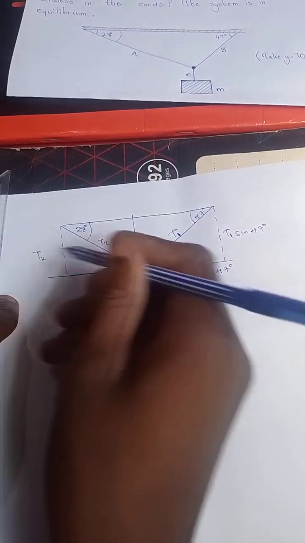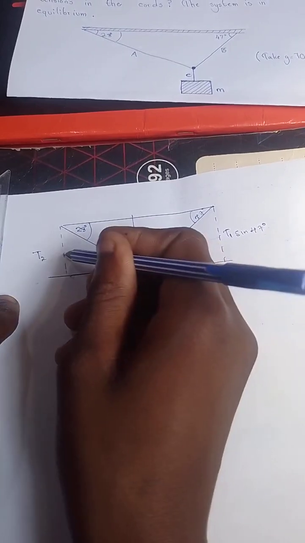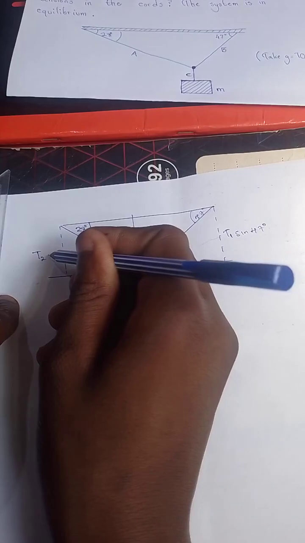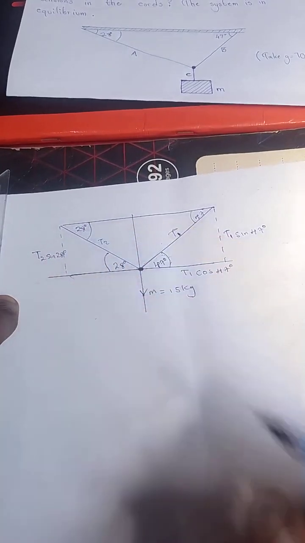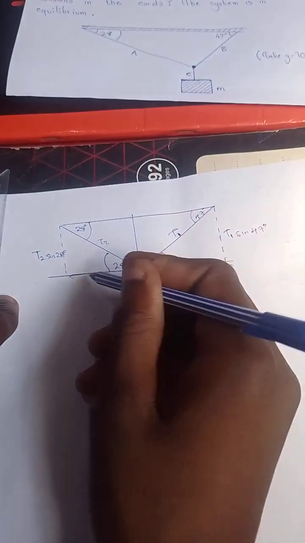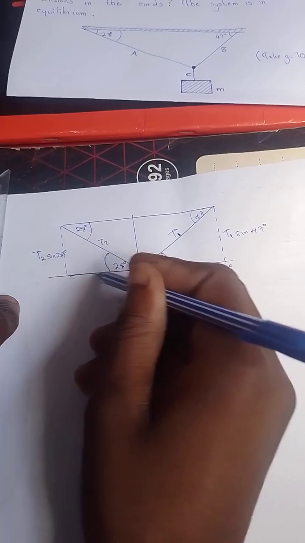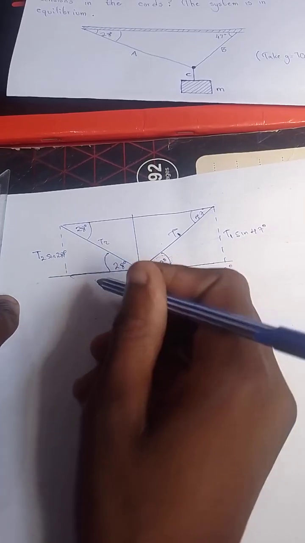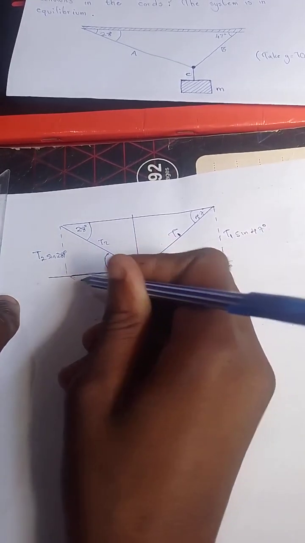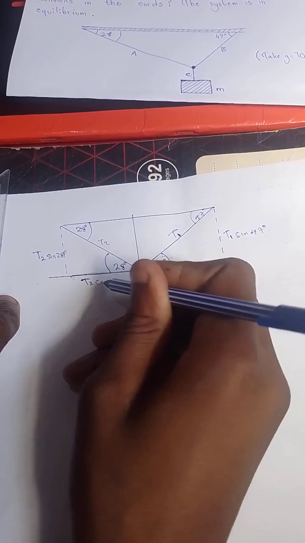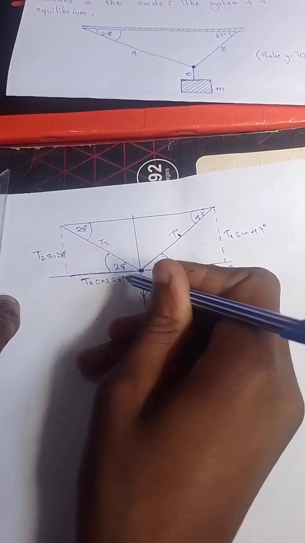So it shall be T2. Since this angle is opposite to this side, I'll say T2 with a sine of 28 degrees. Then looking at this angle, it is adjacent, or its base is here, so I'm going to use cos. That's how we pick. So we are going to have T2, then the cosine of 28 degrees, like that.